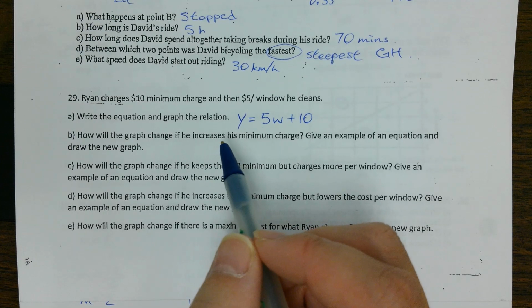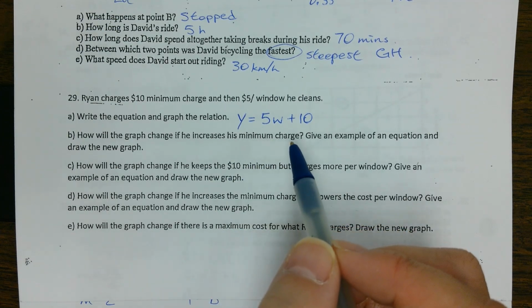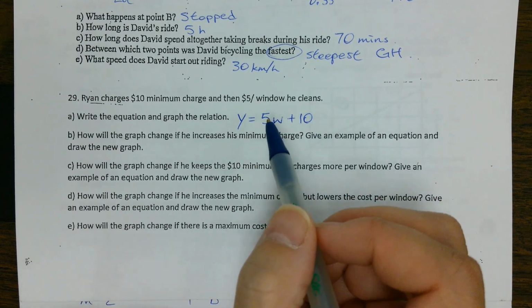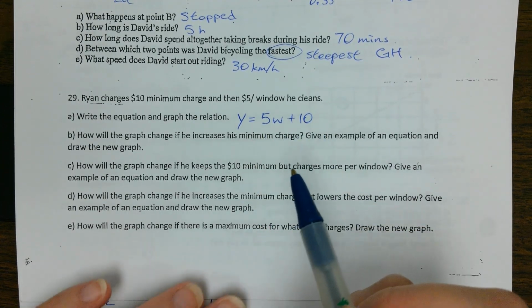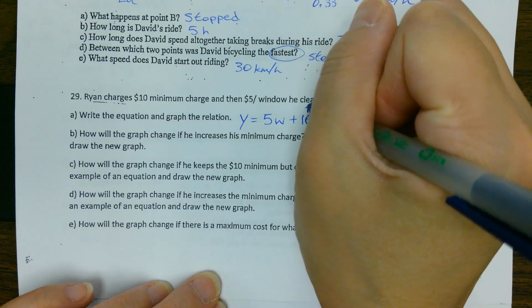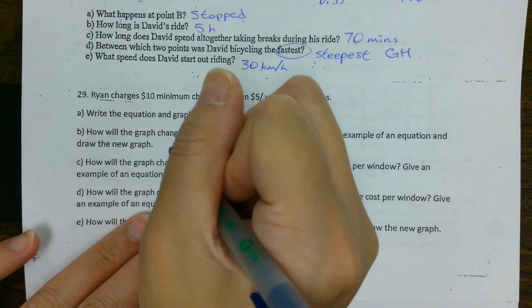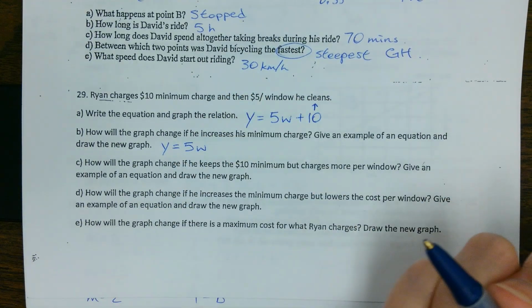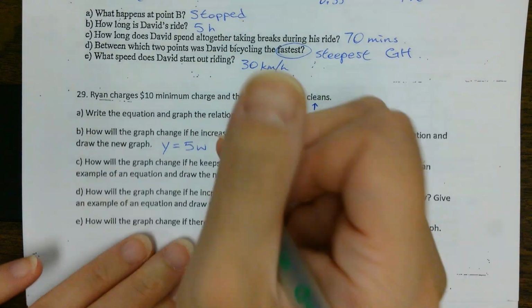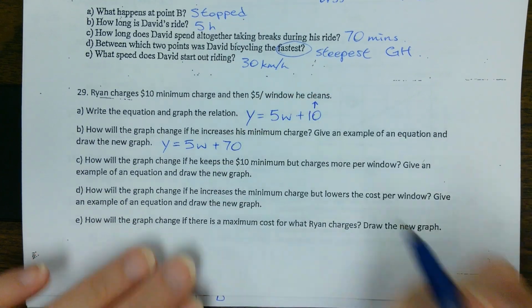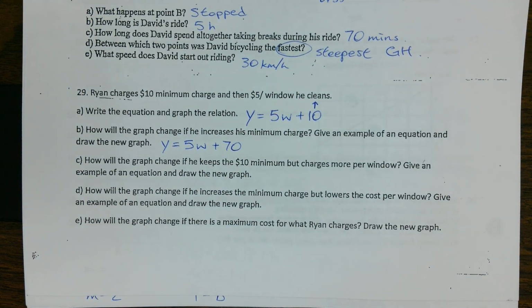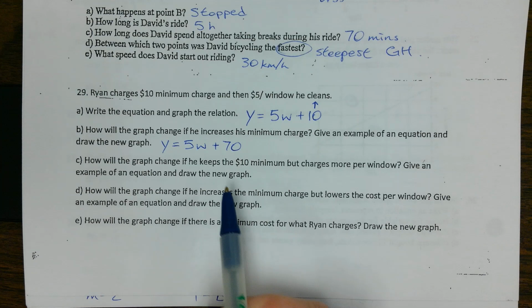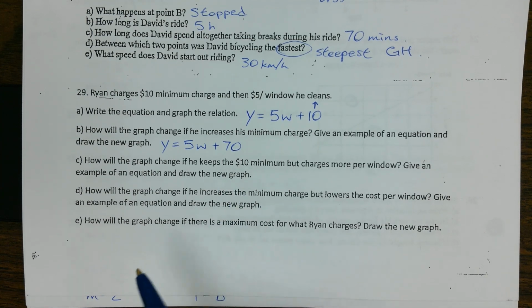How will the graph change if he increases his minimum charge? So which one am I increasing, the 5 or the 10? The 10. Minimum charge means that I'm going to increase this. So Y equals, how much do you want to charge? $70? Okay. $70 minimum. You know, you're not going to get much business. But then nobody can clean those windows high up. Only you can.